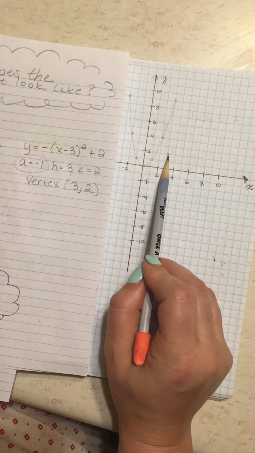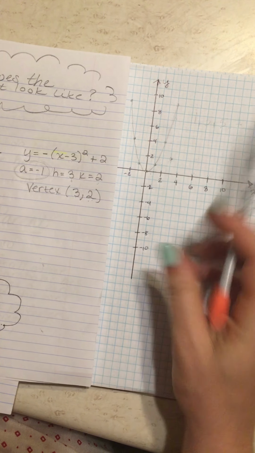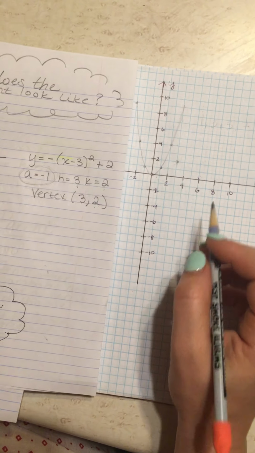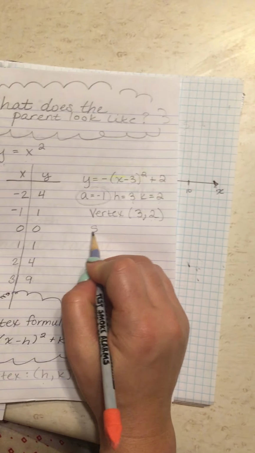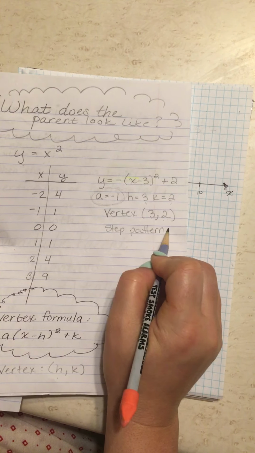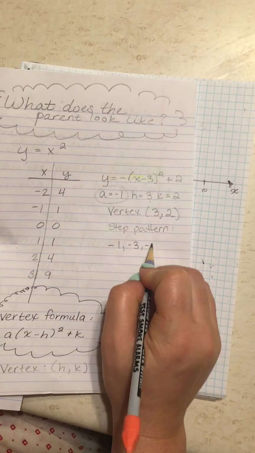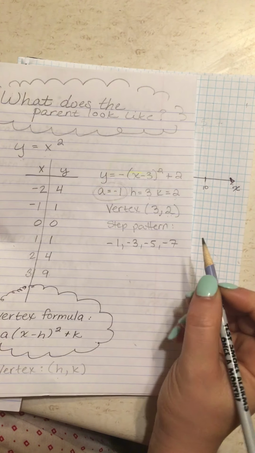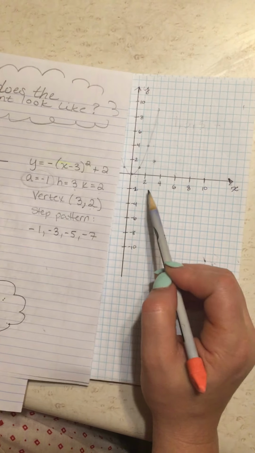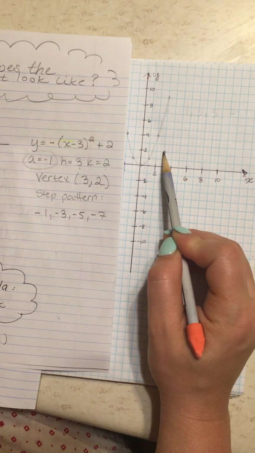Now we're going to recreate our same exact graph. But this time, our step pattern is going to be negative 1, negative 3, negative 5, negative 7. Remember? Because our a is negative. So let's go back to our vertex. 3, 2 is our vertex, right?